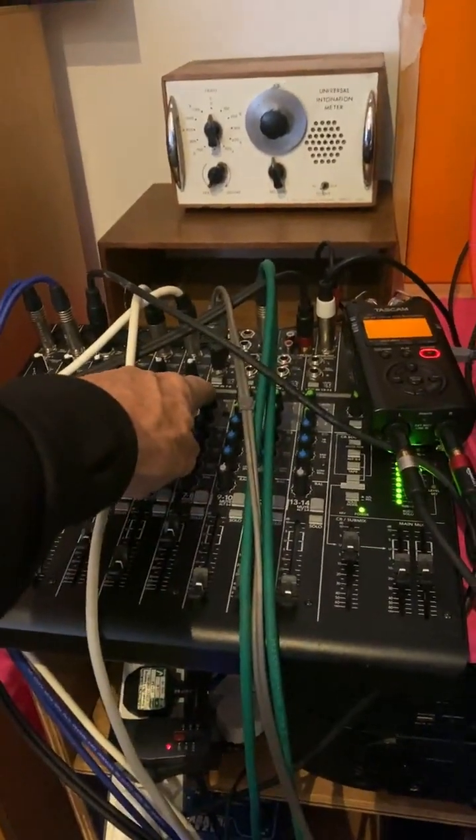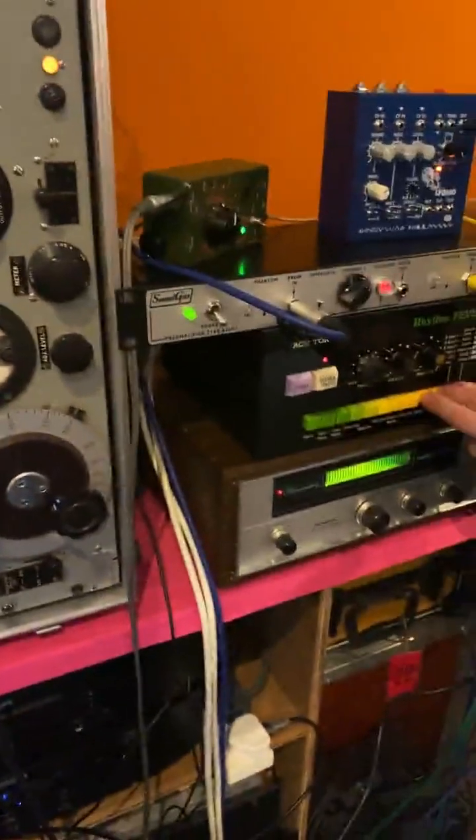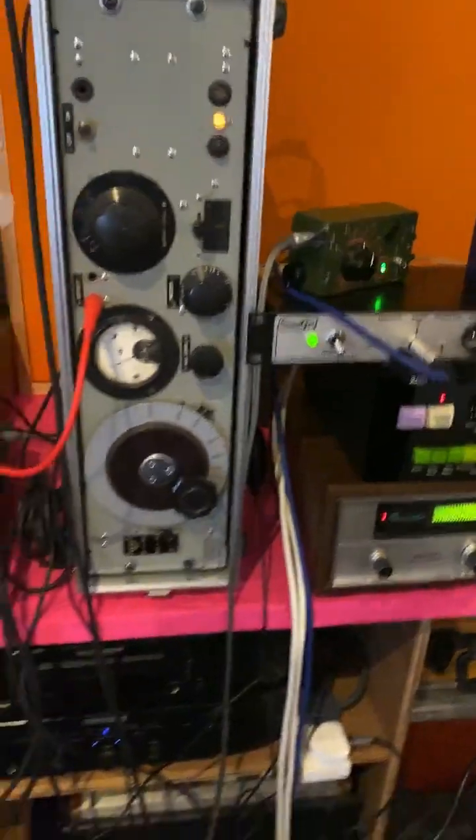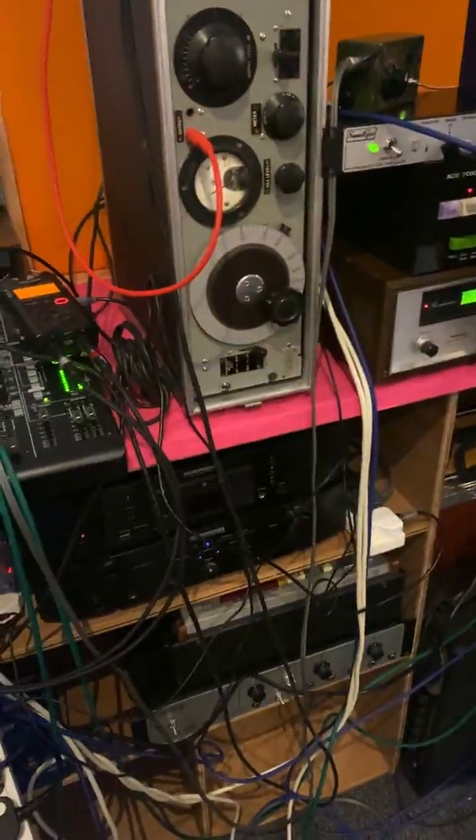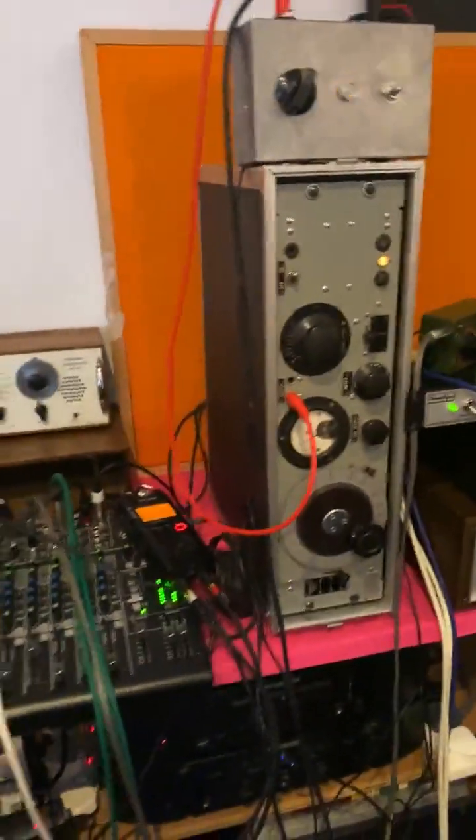Then send one is a mono send to the stereo space echo, and I'm using that utility box there to turn it into two. And then there's all sorts of feeding back into each other going on. So that into that, and that into the desk. Yes, that's going straight out the 636p into the desk.